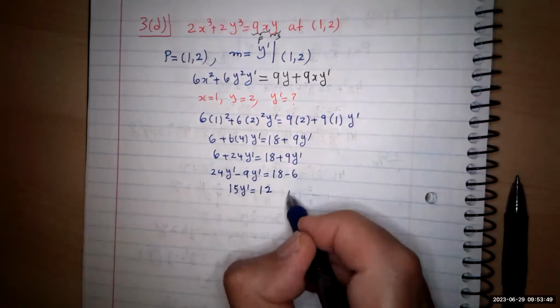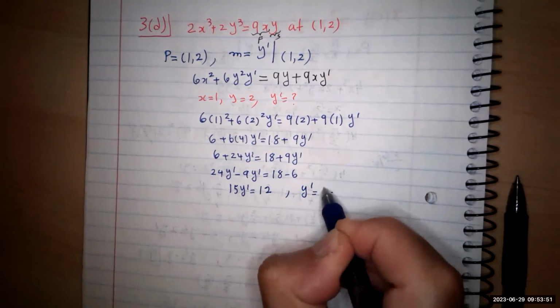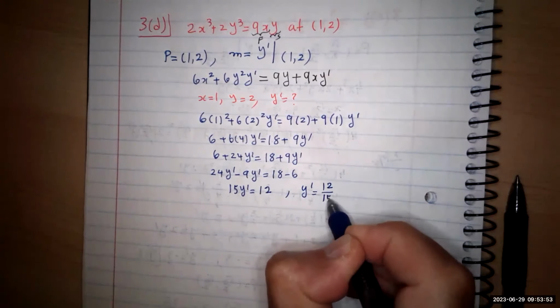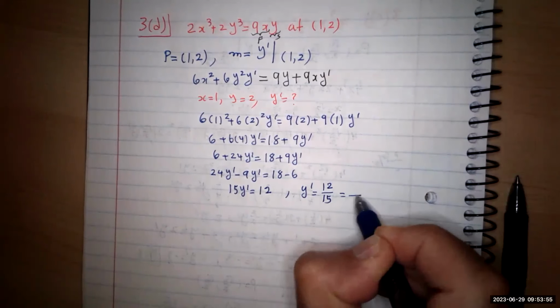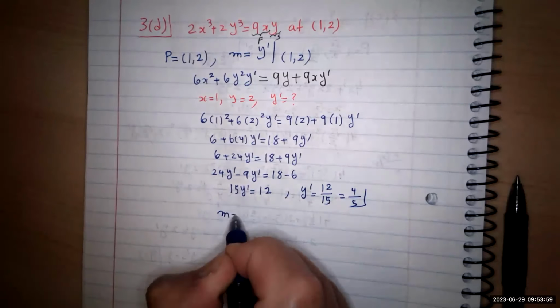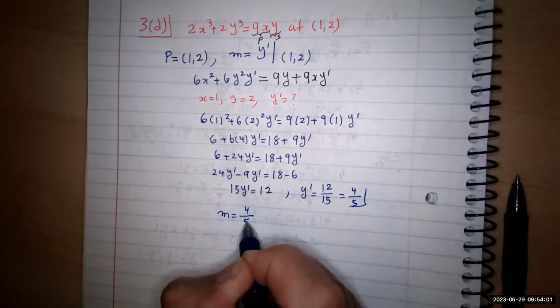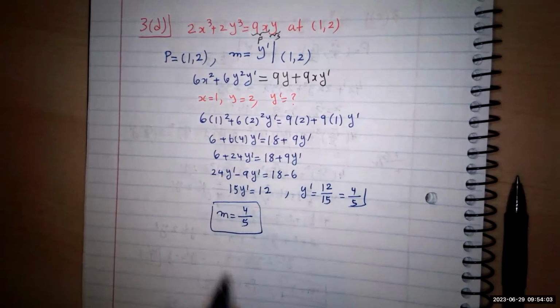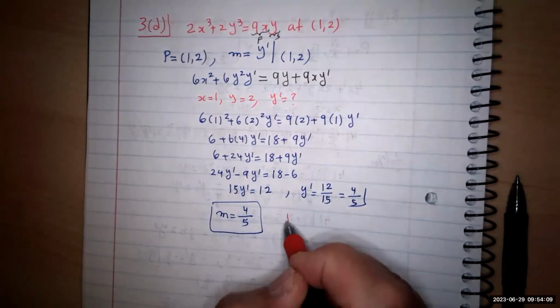So the y prime is 12 over 15. We simplify by 3, that gives you 4/5. So this slope is going to be 4/5. Any question? Now we are ready. The slope is 4/5 and the point is (1, 2).